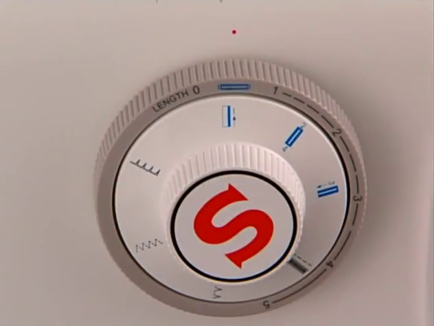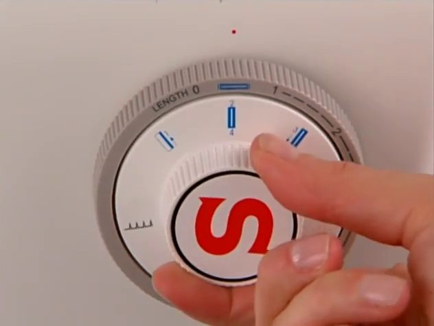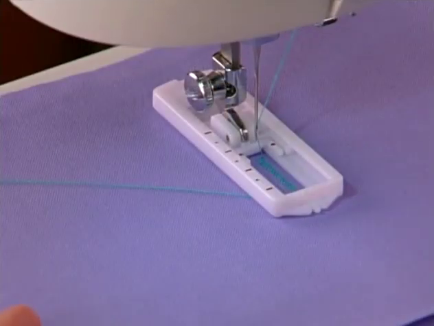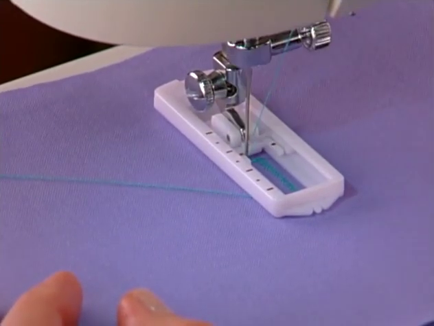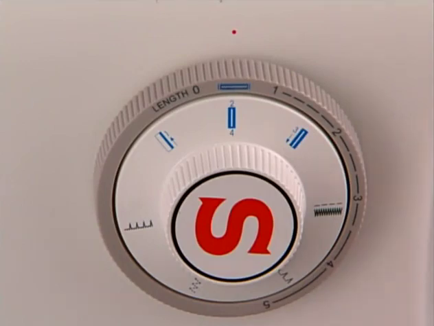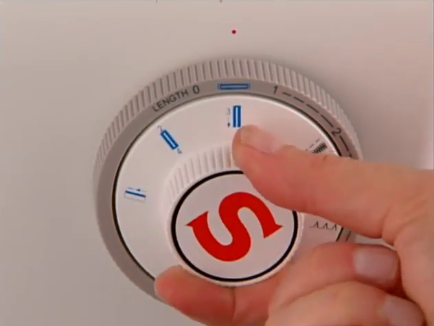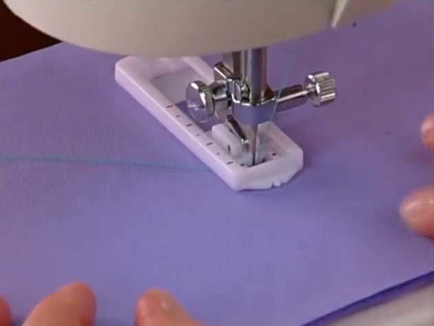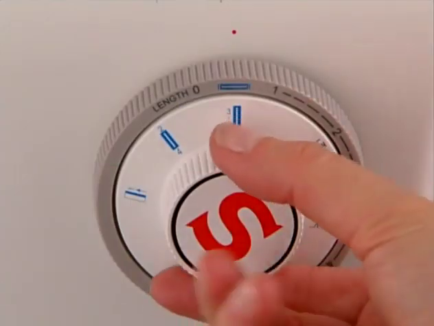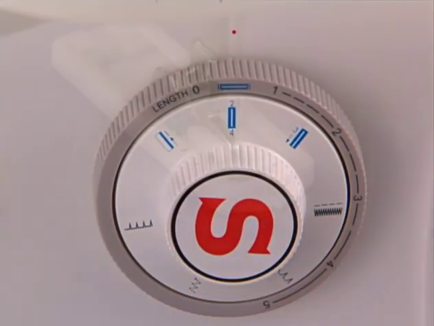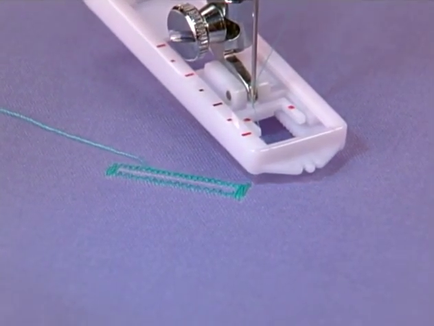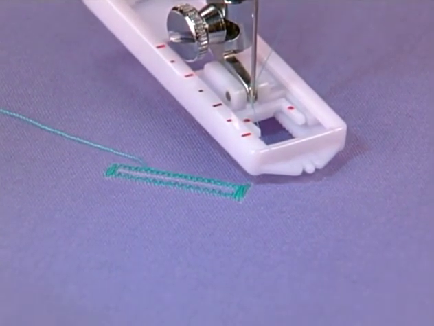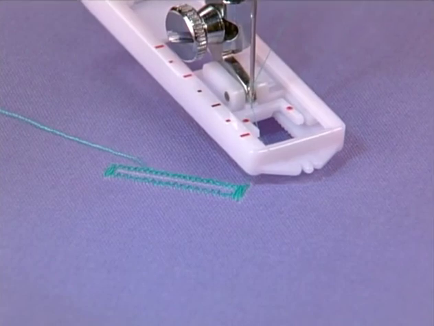With the needle raised out of the fabric, turn the pattern selector to step 2, then sew. When step 2 is complete, raise the needle out of the fabric and set the pattern selector for step 3. When step 3 is sewn, raise the needle out of the fabric and select step 4. Sew step 4. Depending on the model of machine, the order of the 4 steps may vary, but the results will be the same.